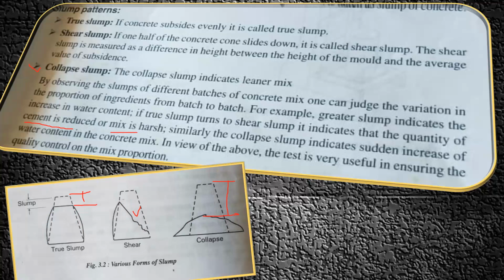Similarly, the collapse slump indicates a sudden increase of water content in the concrete mix. Of course, when you add more and more water, there is more fluidity. As a result of that, there is a collapse. So in view of the above, the test is very useful in ensuring quality control in the mix proportion. So based on that, we do the test. I hope this much basic understanding is clear: what the slump test is, how it has to be done, and what the different slump patterns are.